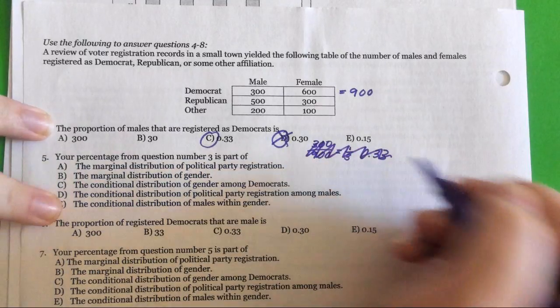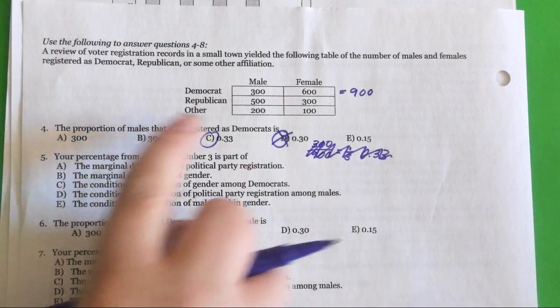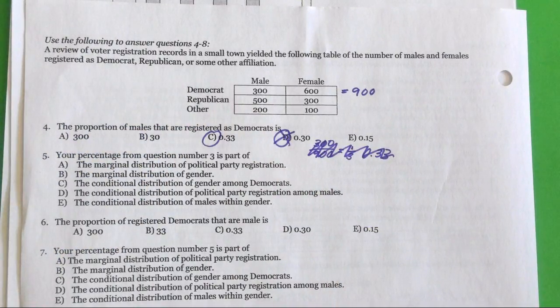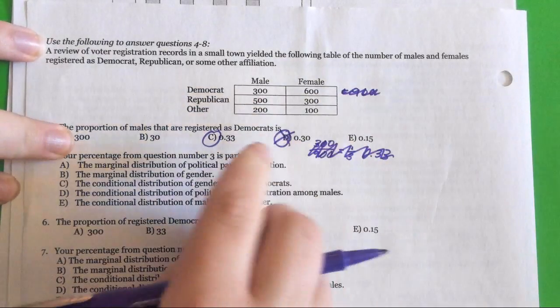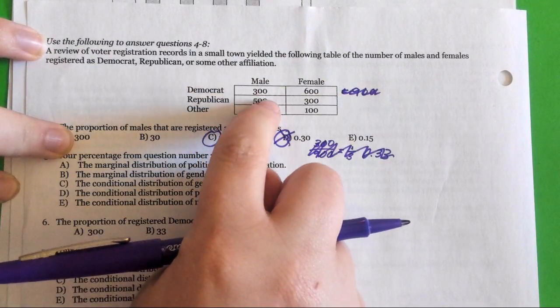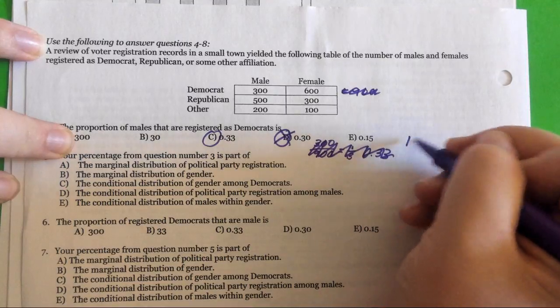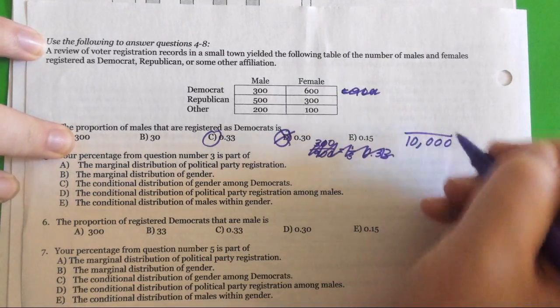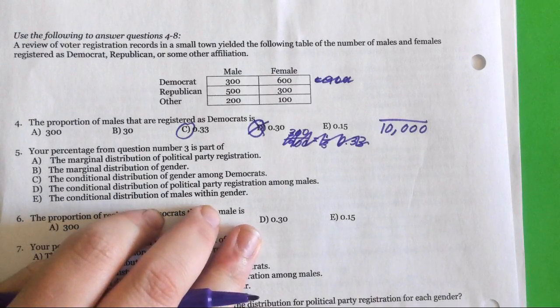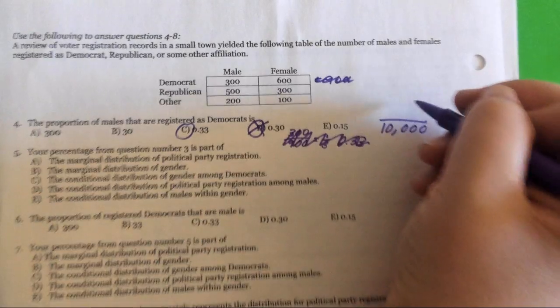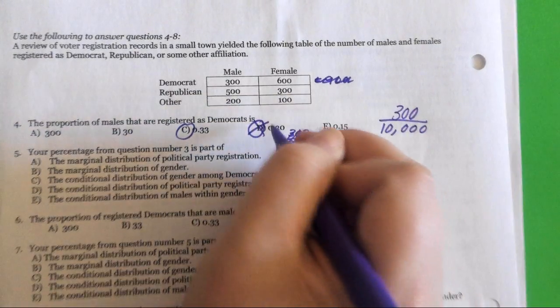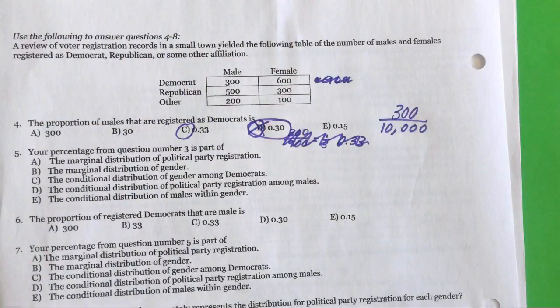Males that are registered as Democrats means I need to consider how many males there are total. So the total of males is 5, 6, 7, 8, 9, 10. There are 10,000 total males. Out of those 10,000 total males, there are 300 that are Democratic. And then I would get the correct answer. Never doubt your key. Should cross out the C. And then it is definitely not C.